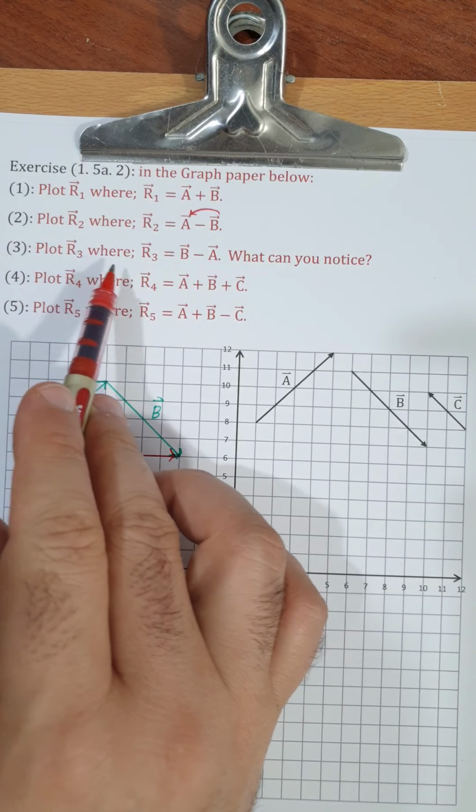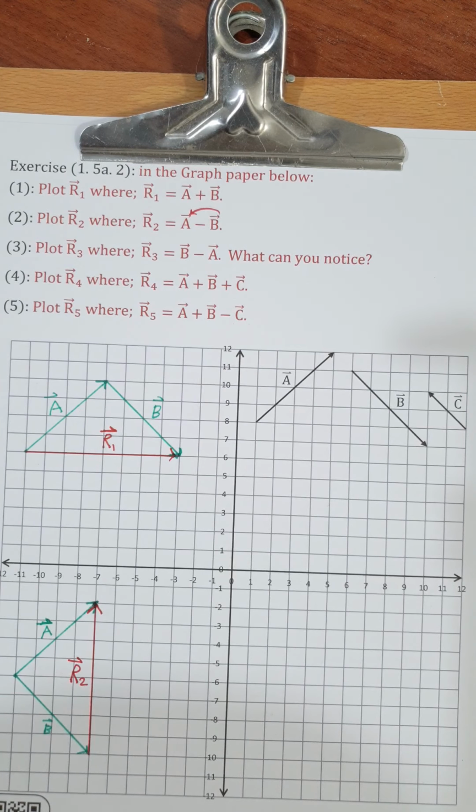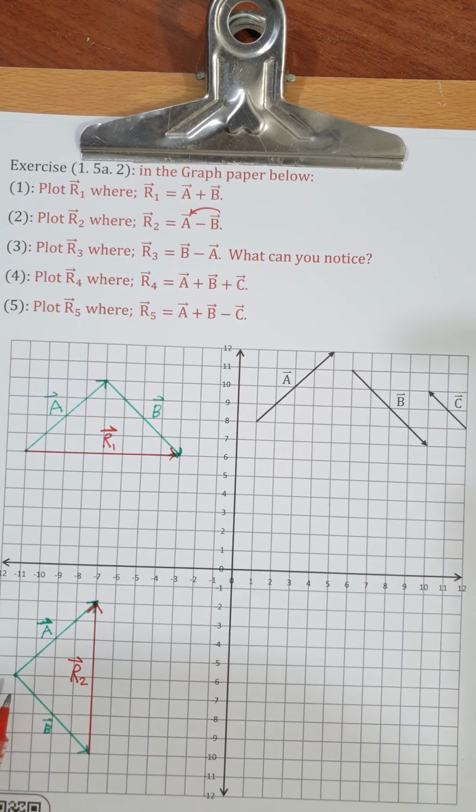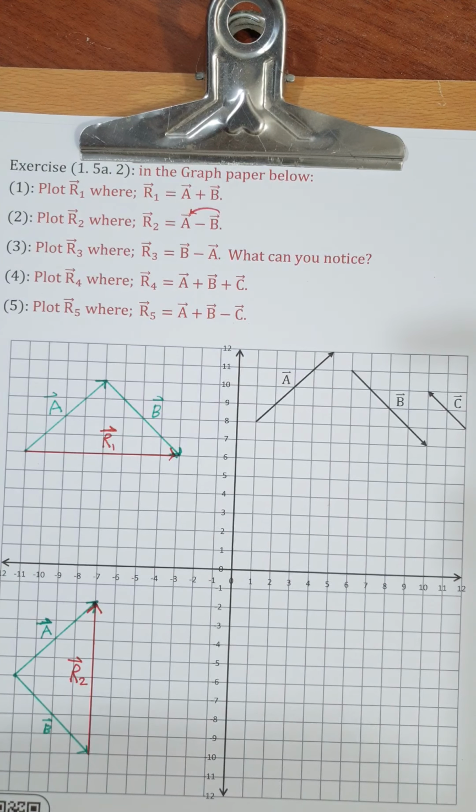Plot R3 where R3 equals B minus A. So draw the two from the same point as we said before, because this is a subtraction, and when you are doing a subtraction you are drawing both from the same point.